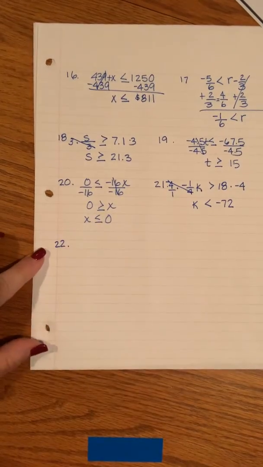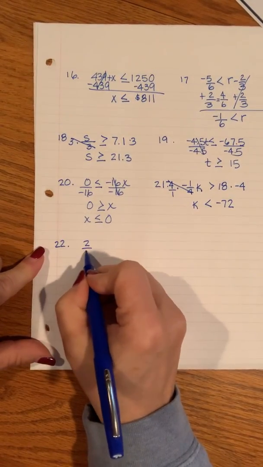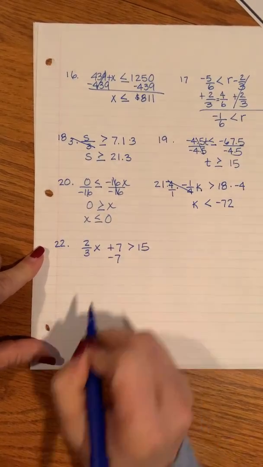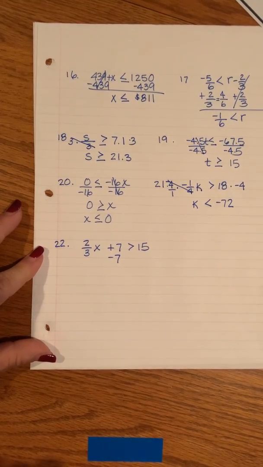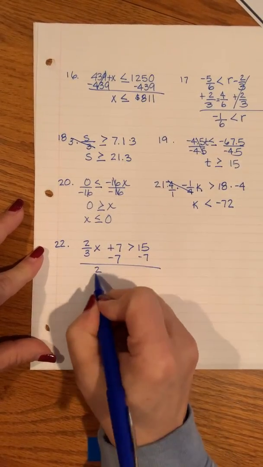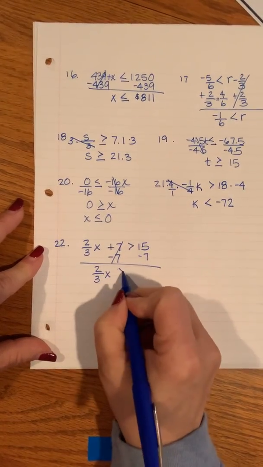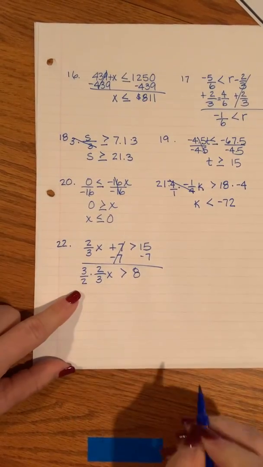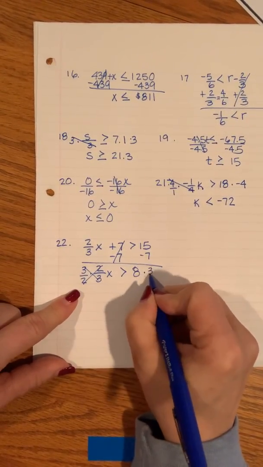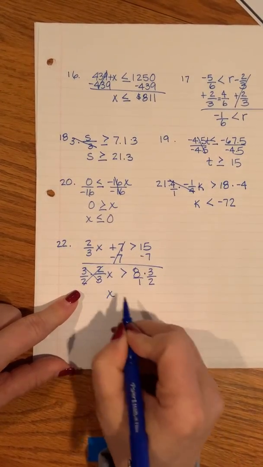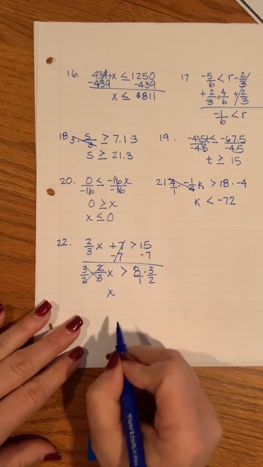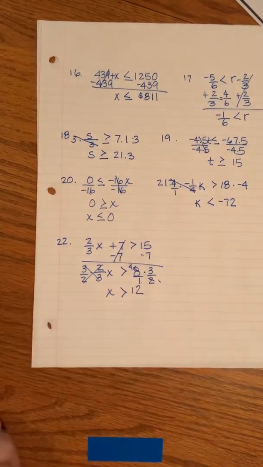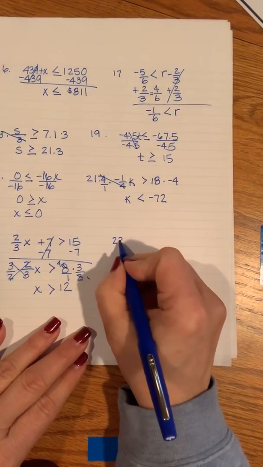Number 22, you've got 2/3 x plus 7 is greater than 15. It is, x is greater than 12 for the answer. Bring down the 2/3 x. These cancel out. You get 8 here. Again, to make a fraction equal 1, you have to multiply it by its reciprocal. When you multiply this by its reciprocal, you can put a 1 under it if you want to do that. This will cancel, so 4 times 3 is 12. You don't have to reverse any signs for that one.